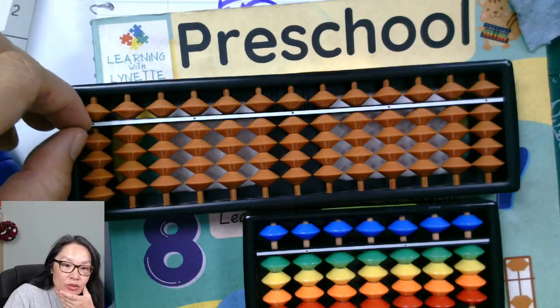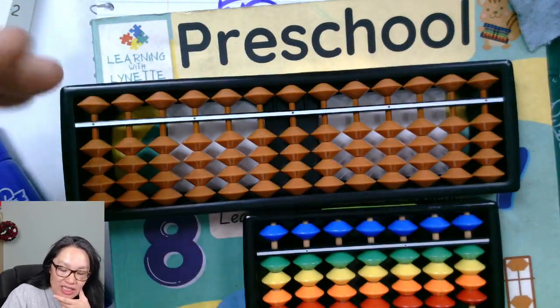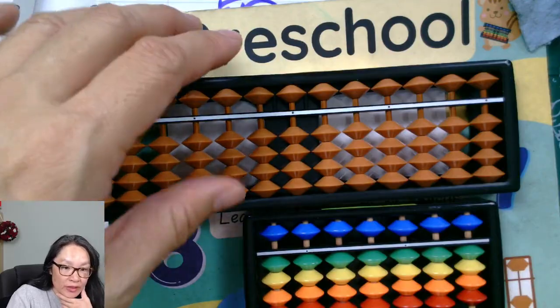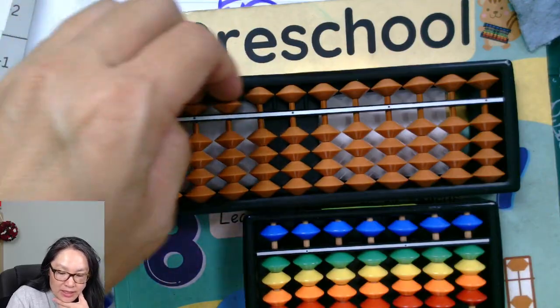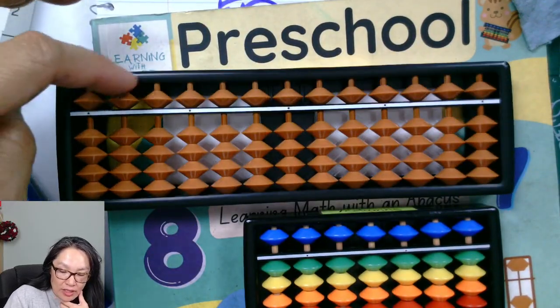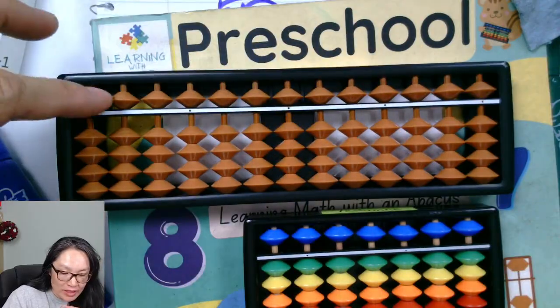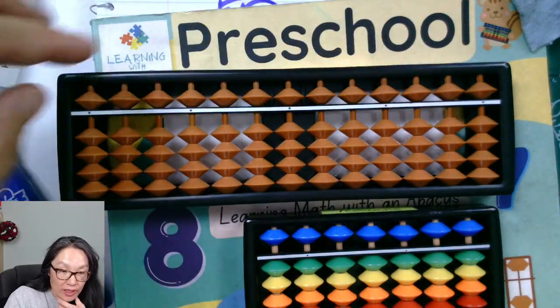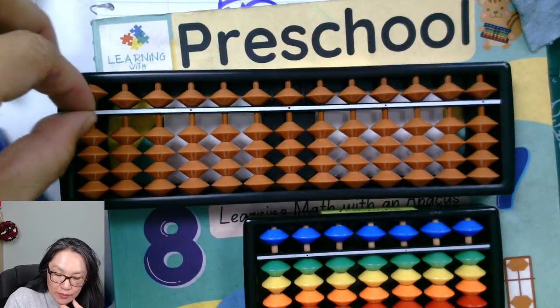So is the blue exclusively a 5? Yes. The top bead is exclusively 5. So these are all 5s. When the top bead touches the horizontal bar, the reckoning bar, it is now counted as 5. Thank you for your question. So it makes sense, right?